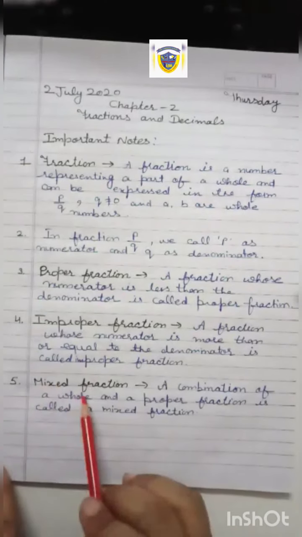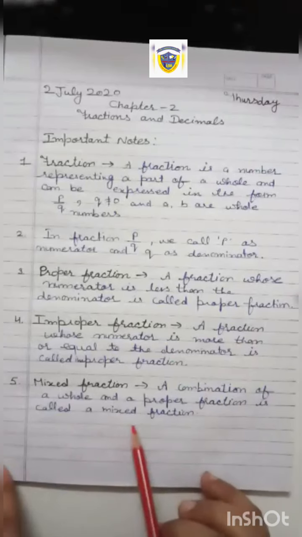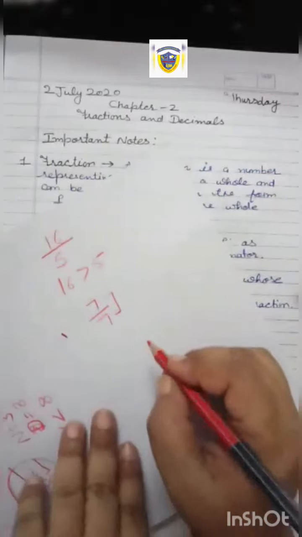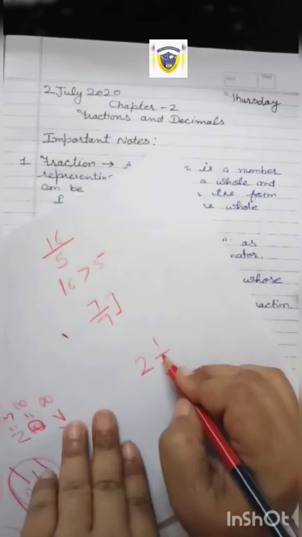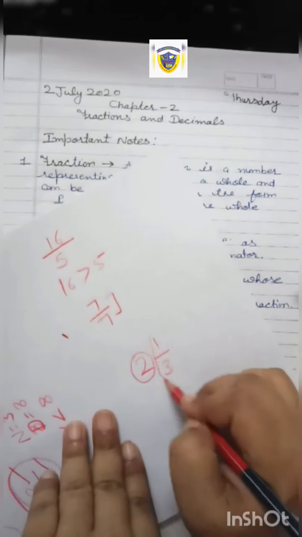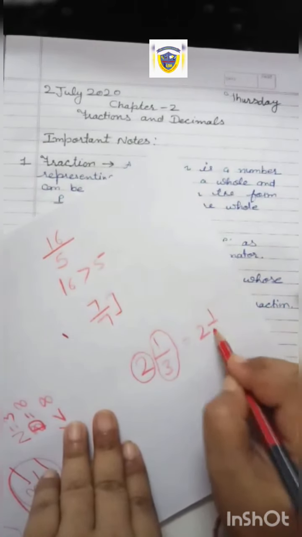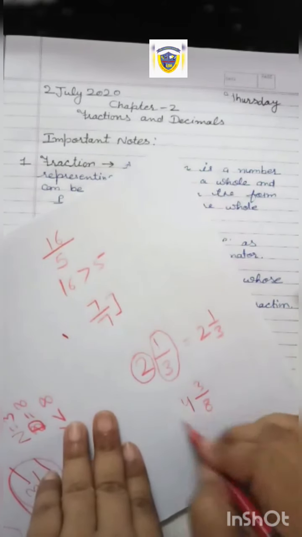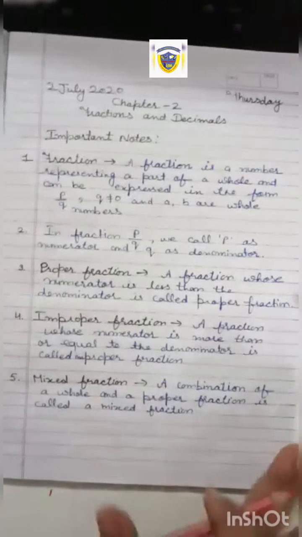Next I have a mixed fraction. A combination of a whole and a proper fraction is called a mixed fraction. Let 2 be a whole and 1 by 3 a fraction. This 2 1 by 3 is a combination of a whole, that is 2, and a proper fraction, 1 by 3. This is known as a mixed fraction. Take one more example, 4 3 by 8. This is also a mixed fraction. Getting all?